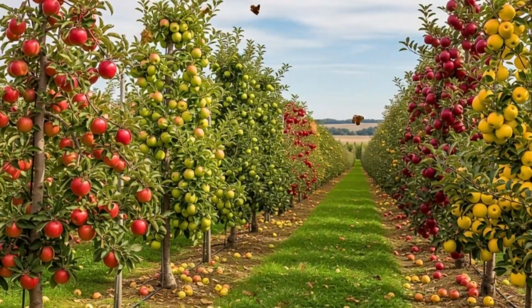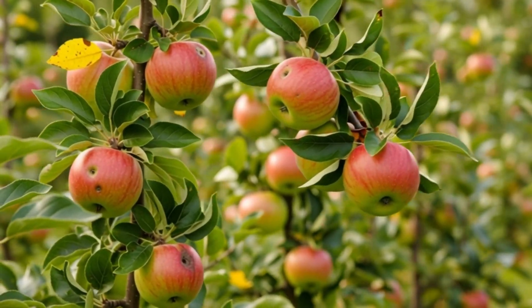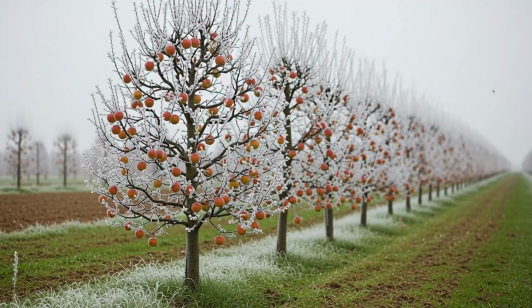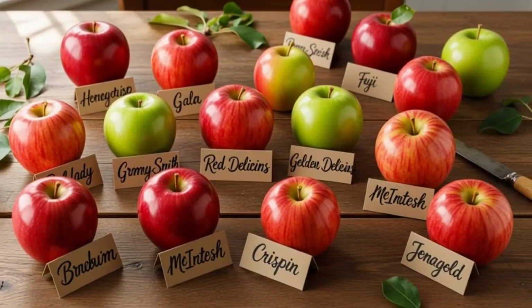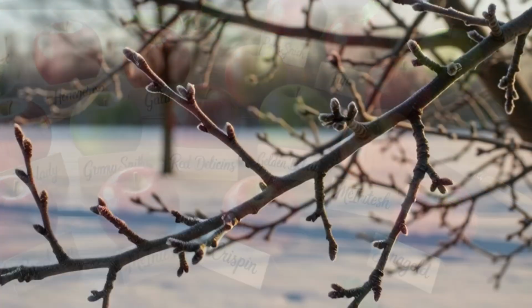The differences between these varieties go far beyond flavor. They include climate adaptation, disease resistance, chilling requirements, harvest timing, and post-harvest behavior. Choosing the right variety is just as important as planting correctly.